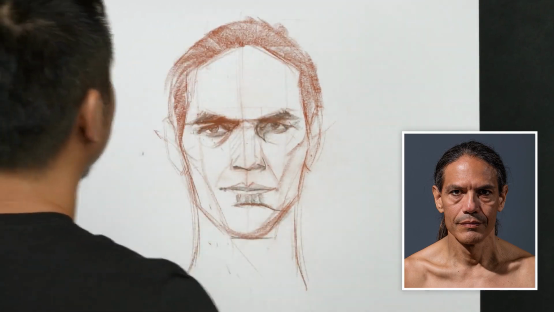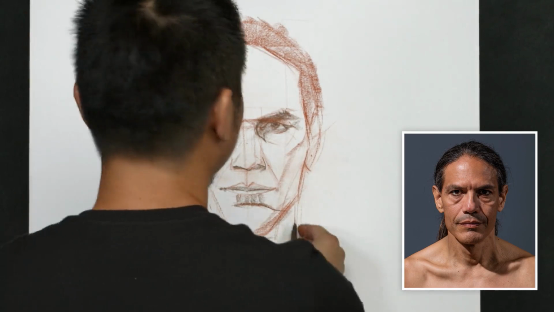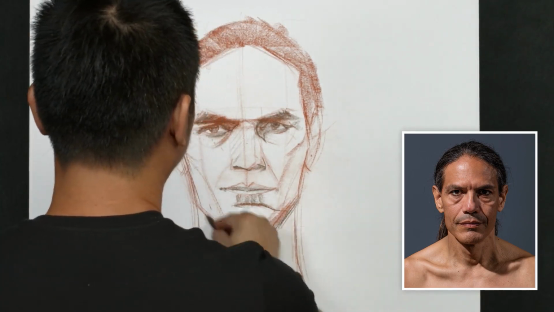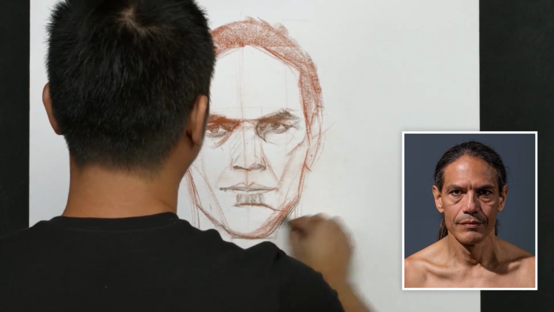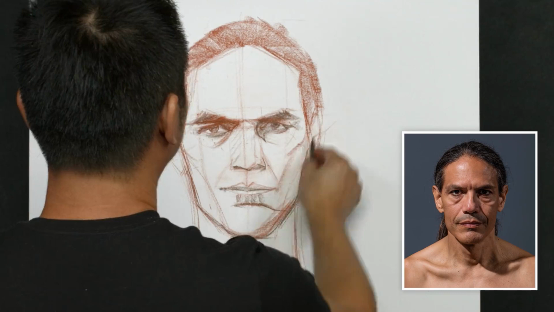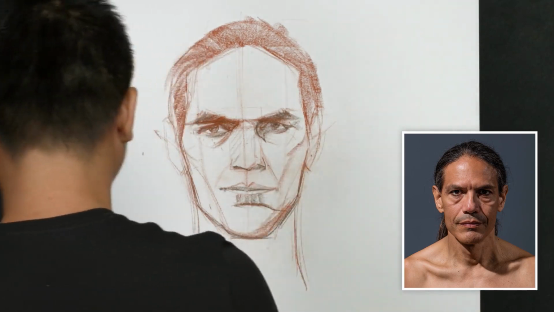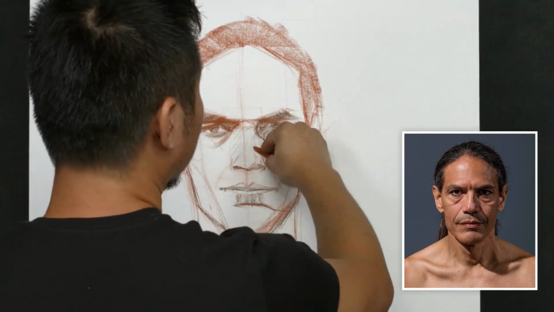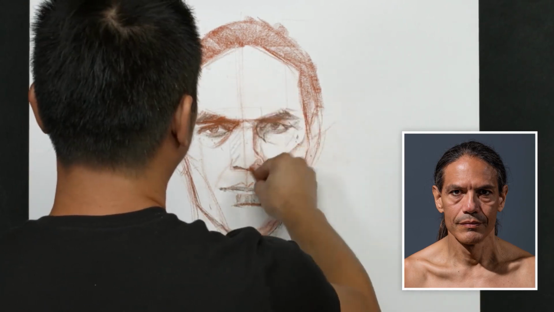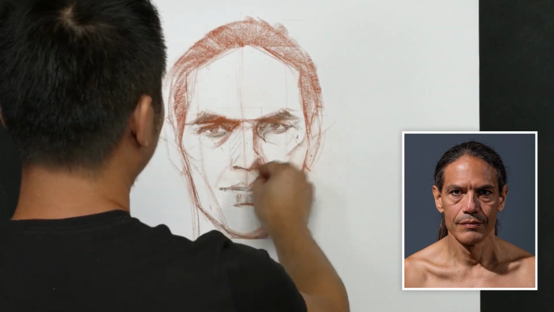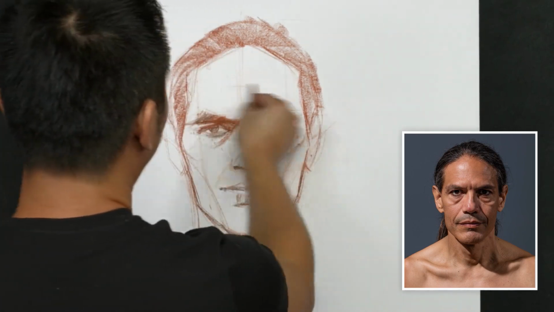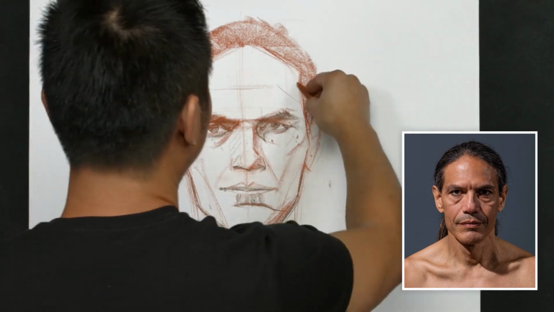Looks like he has a slightly more square chin. Bridge of the nose, the bowl. Here's the bowl of the nose. Front of the forehead, side of the forehead.